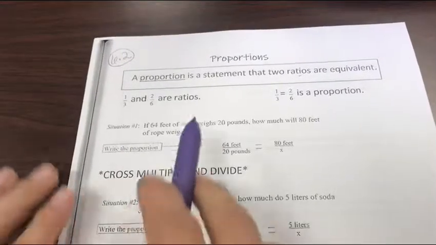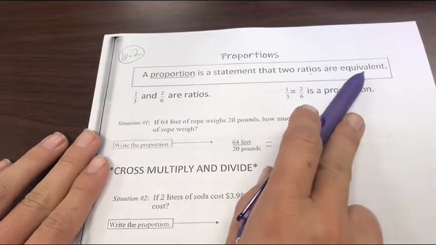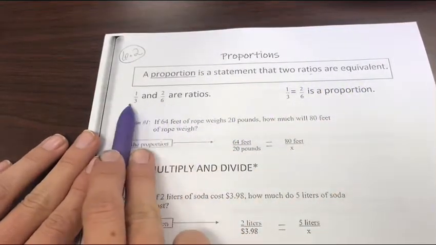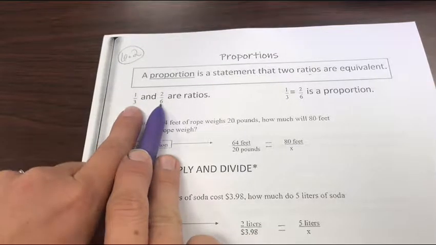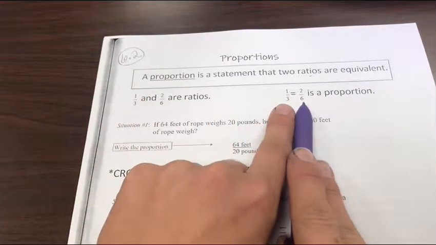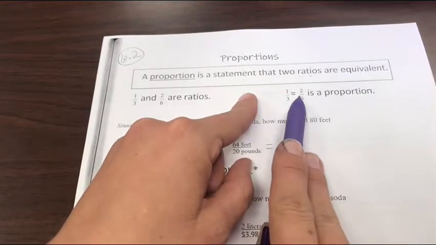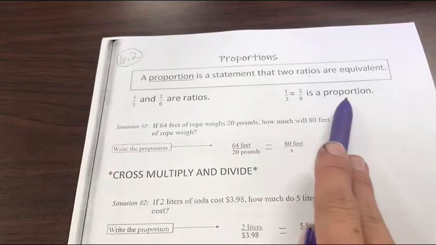Okay, so we're going to talk about proportions. A proportion is a statement where two ratios are equivalent. Here's an example of two ratios. I know they look like fractions, but they're written in fraction form. If you put them equal to each other, and you know that 1 to 3 is equivalent to 2 to 6, that is called a proportion, all right?